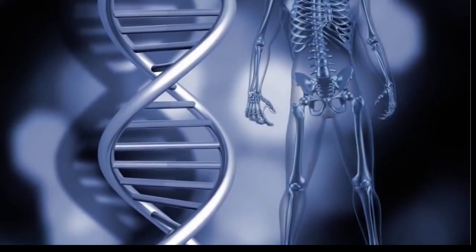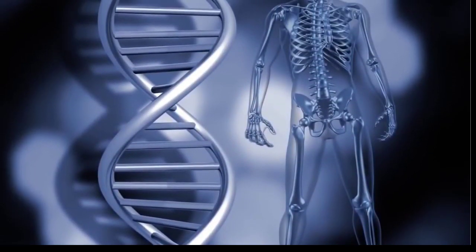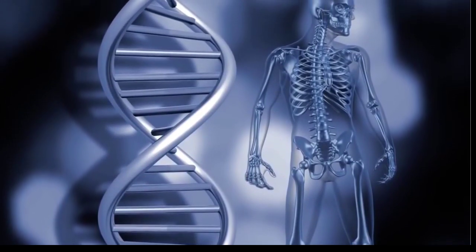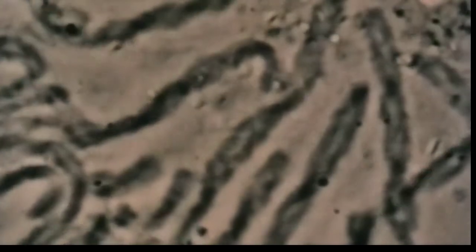Every detail of a living being's physical and physiological makeup is coded in this double helix. All the information about our bodies, from the color of our eyes to the structure of our internal organs and the shape and function of our cells, are programmed in sections called genes in the DNA.